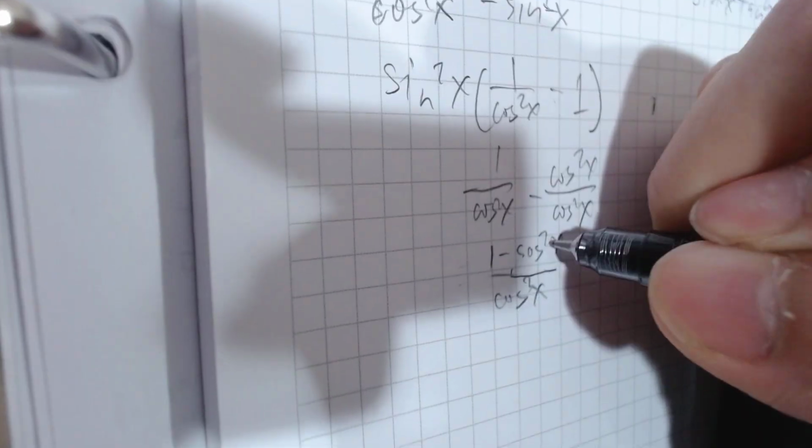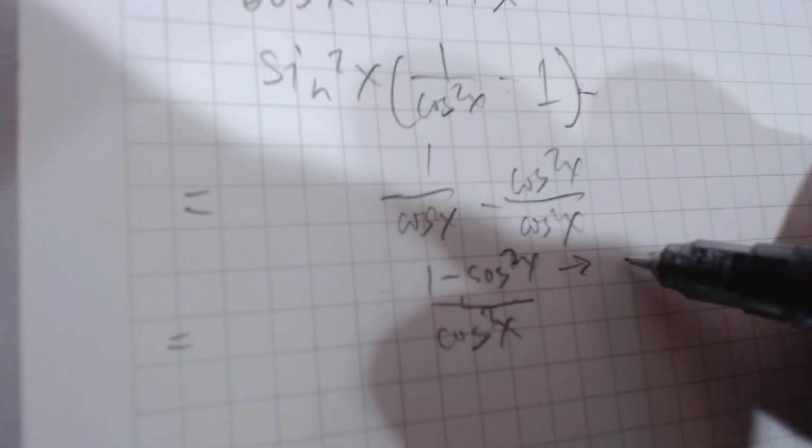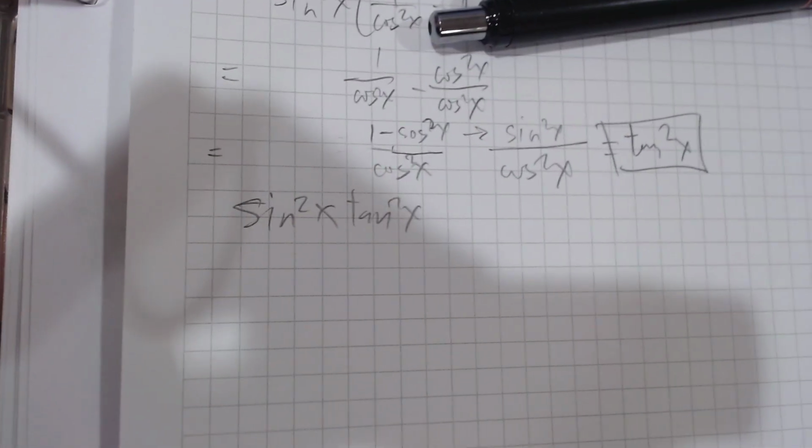Looks something like this, and let's not have an equal sign there because I don't like how I put an equal sign there. Sorry about that. And then this would equal, and if you just look at this closely, you can tell that you can just convert this to sine squared x because of the Pythagorean identity. Okay, so this would equal tan squared x. And your final identity will be sine squared x multiplied by tan squared x. Yeah, that's basically it.